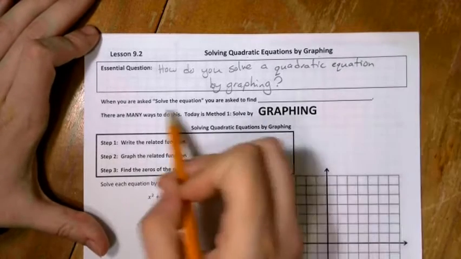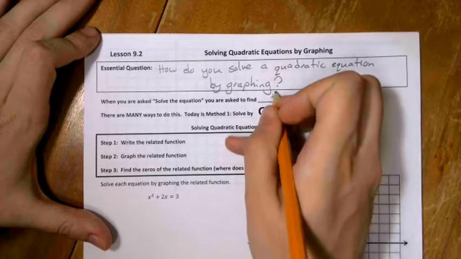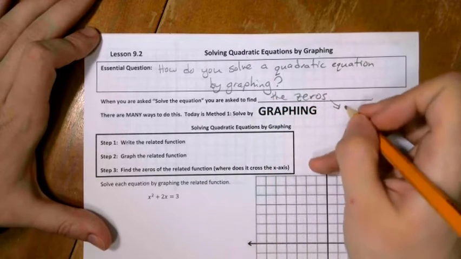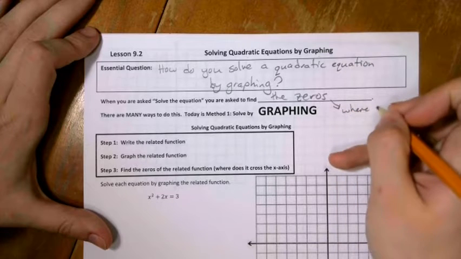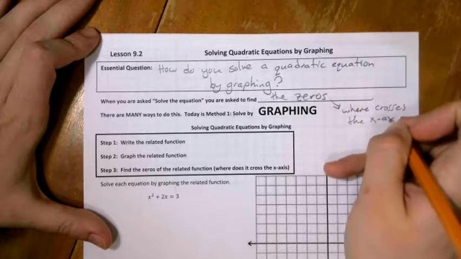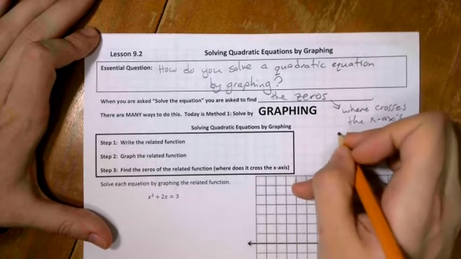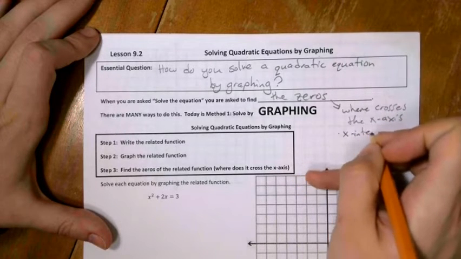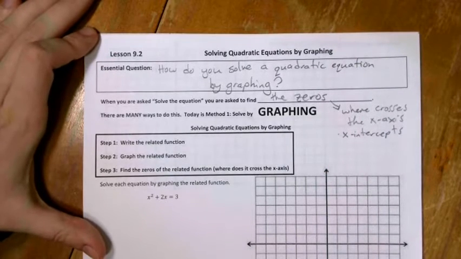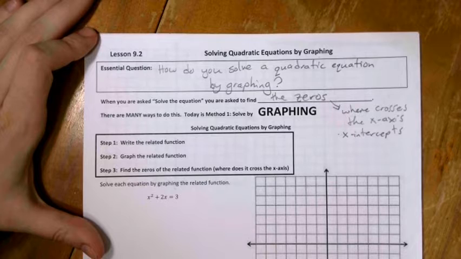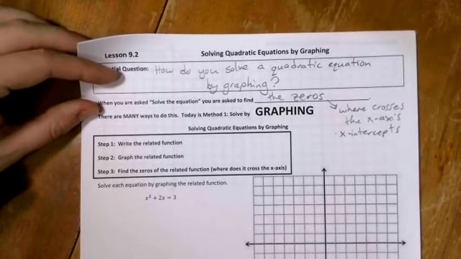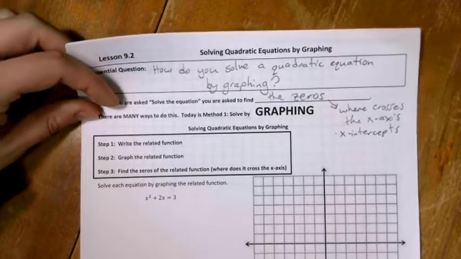Now remember, when you are asked to solve the equation, you are asked to find the zeros. Another way of saying that is you are asked to find where the graph crosses the x-axis. Those are the x-intercepts. We're going to look at several different ways of solving quadratics. This is just one of them. So we are going to graph to find where our function crosses the x-axis.